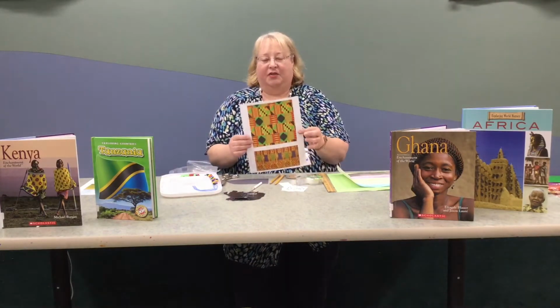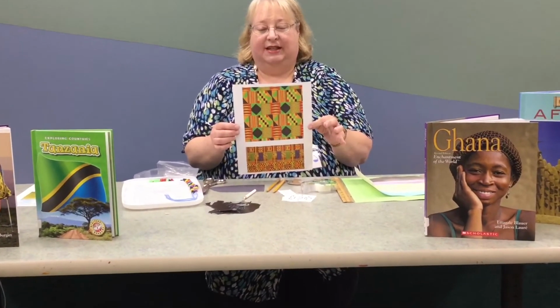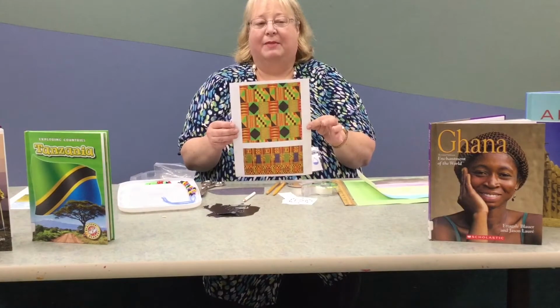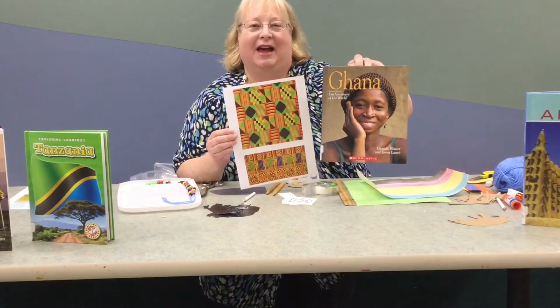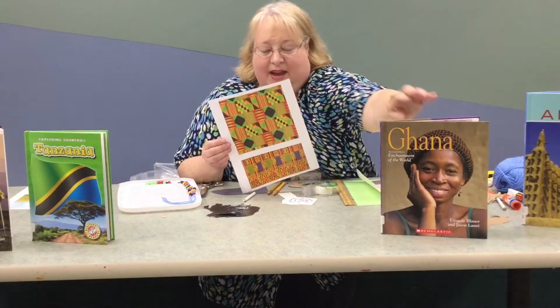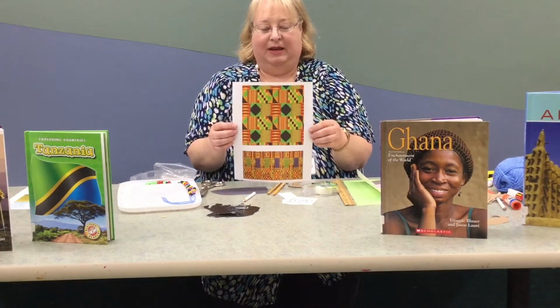So Kente cloth weavings are traditionally made in Africa of strips of silk and cotton, and they're made by the people of Ghana. We have some books about Ghana as well. And very colorful patterns, and all the colors have a meaning.